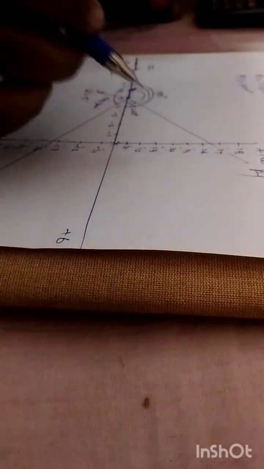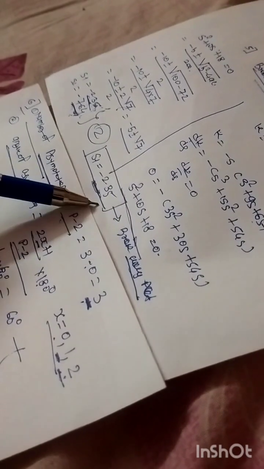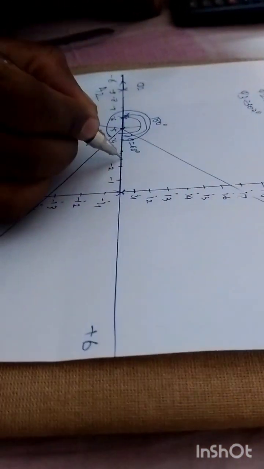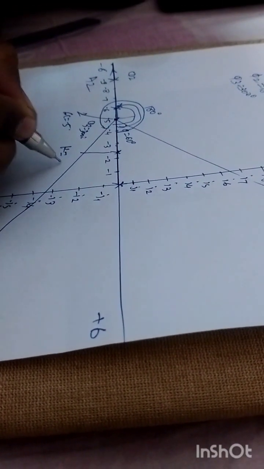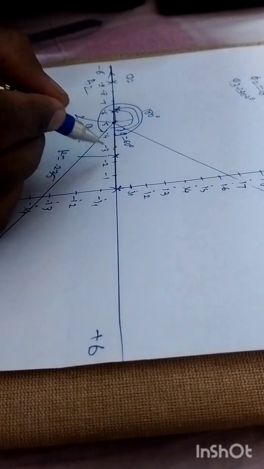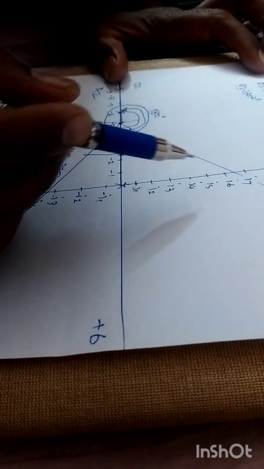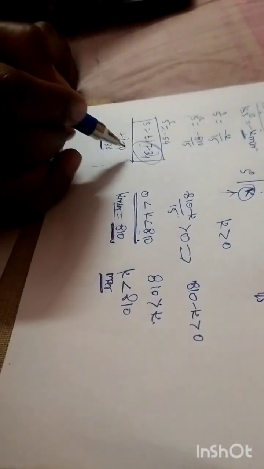Then, as we know, the breakaway point is tabulated in step number 5. The valid breakaway point is minus 2.35. We need to consider this breakaway point, which will lie somewhere in between these two locations. So this will be the breakaway point, k equals minus 2.35, right? Step number 7 says that the imaginary axis intersection points are plus minus j7.34, right?